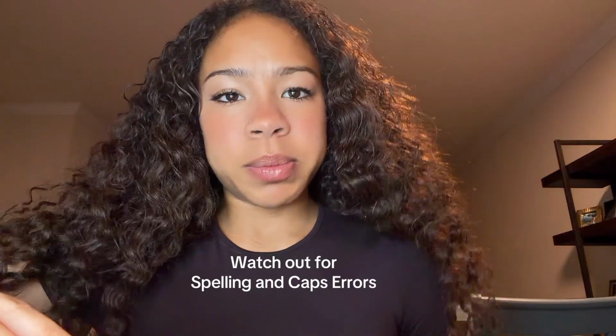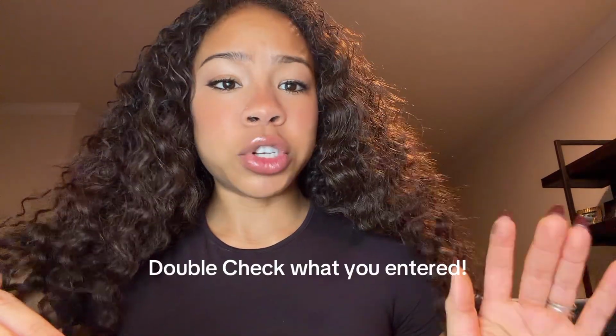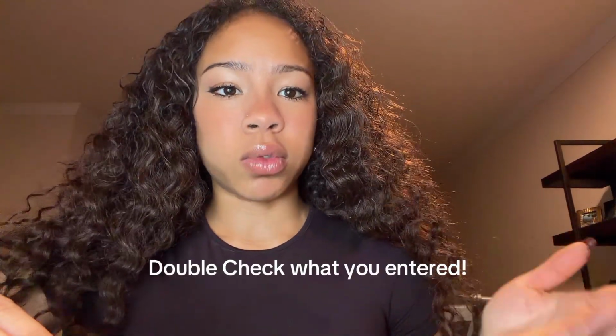So first, some common mistakes to avoid is spelling and capitalization errors. So just be aware that the terminal is case sensitive. So if you have this instead of this, just know that that's not the same thing. One missing letter can cause a step to fail, and freeCodeCamp is really specific about capitalization and spelling errors. And if you're getting an error and not realizing why, double check your spelling and capitalization because that really matters when it comes to these programs.